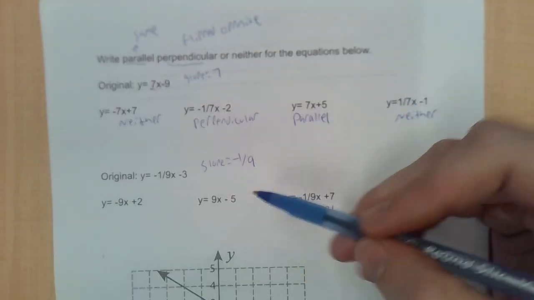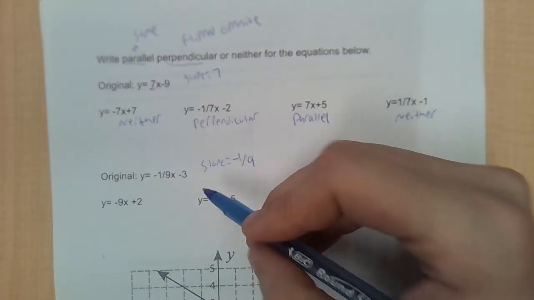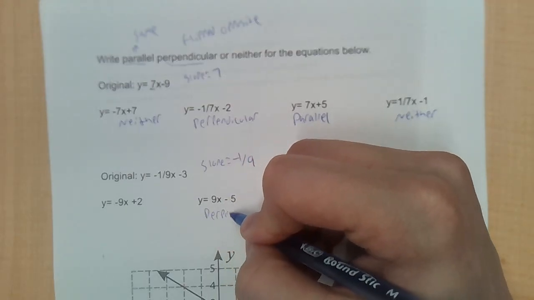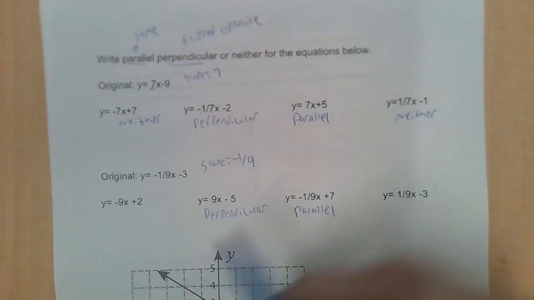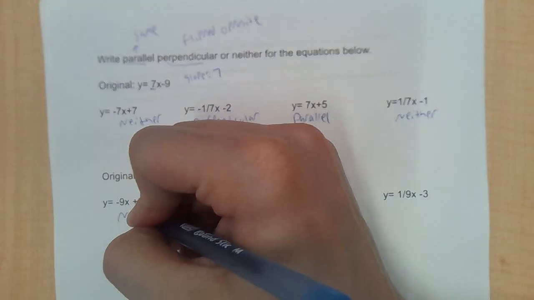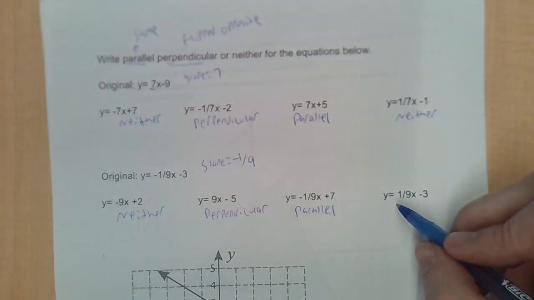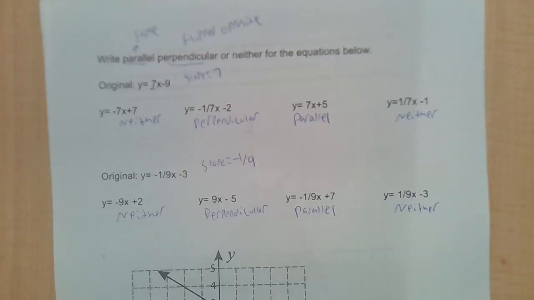And then if it's flipped and opposite, now it goes from negative to positive, and it flips from 1 over 9 to just regular 9, or 9 over 1. So this is our perpendicular slope. And then this one here is flipped but not opposite, so that's neither. And this one is just opposite, not flipped. So this is just 1 over 9, so that is neither. It's not parallel, it's not perpendicular.